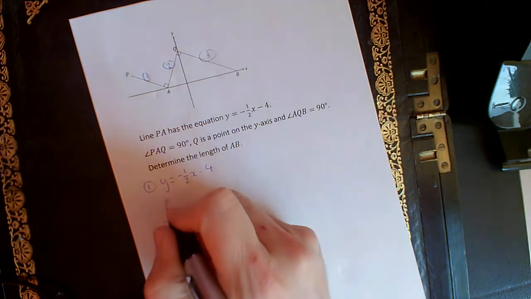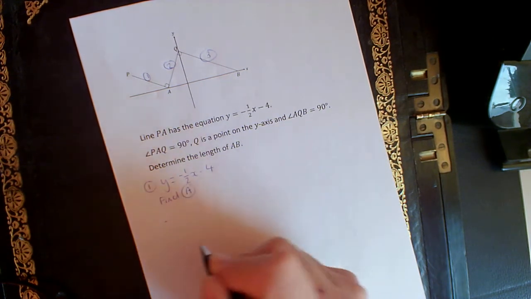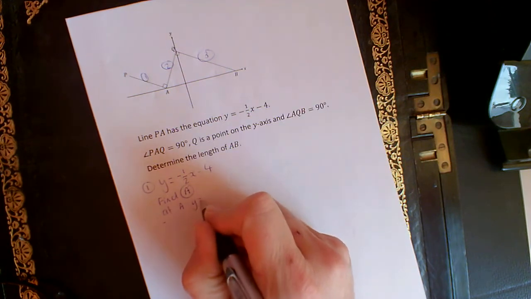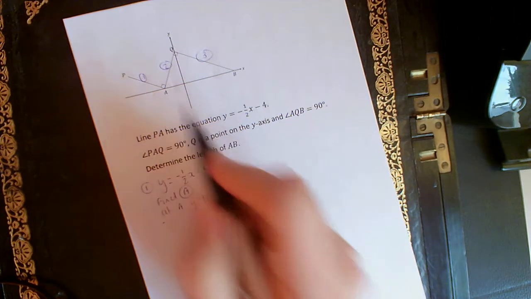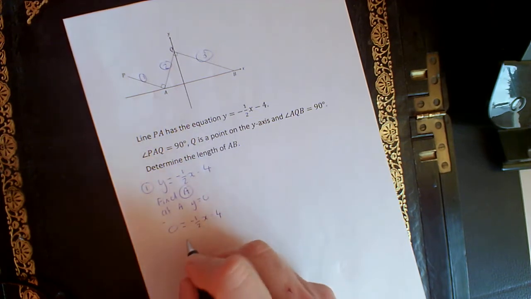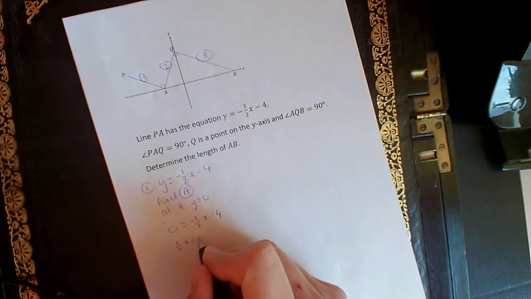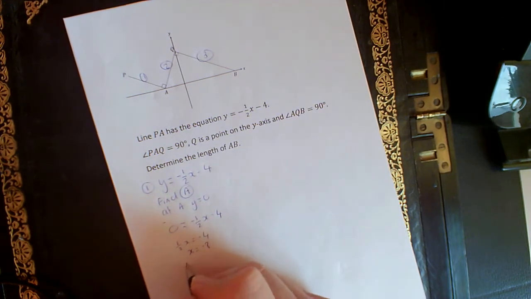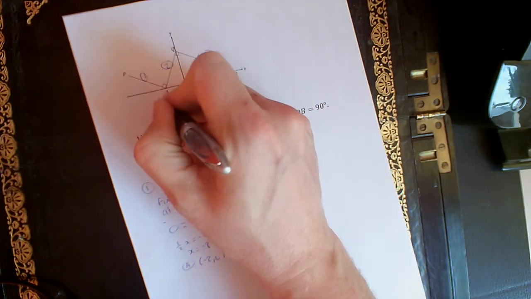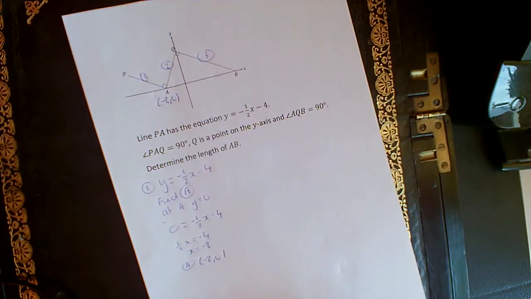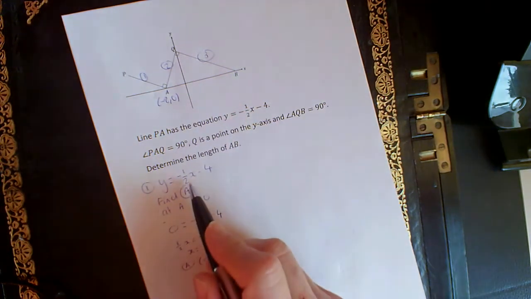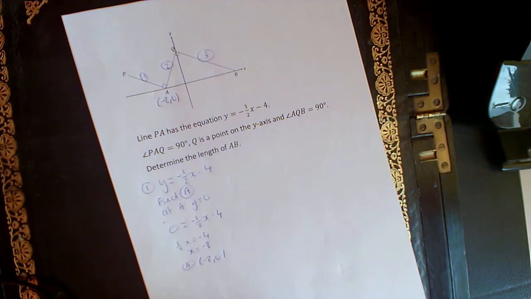Now, I want to find coordinate A, and I know at A, y equals 0 because it sits on the x-axis. Here y equals 0, so I put in 0 equals negative a half x, take away 4, half x equals negative 4, and x equals negative 8, which tells me that A is negative 8, 0, which I can put on here. So what I've done there is I've started by finding the coordinate A using this first equation I'm given, and I've let y equal 0, created the equation and then solved it.